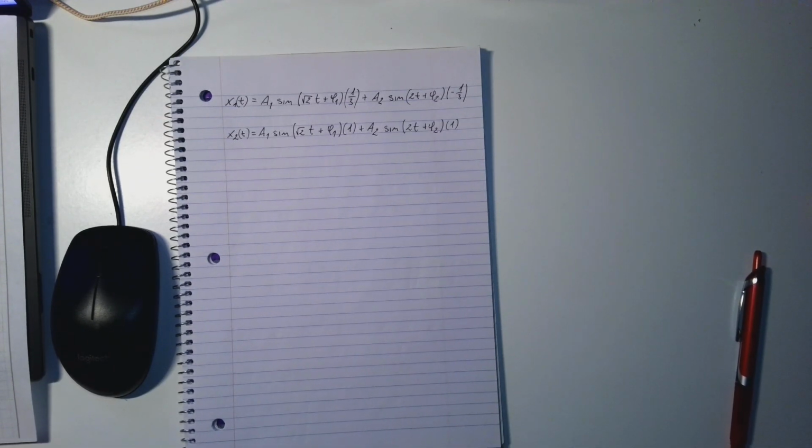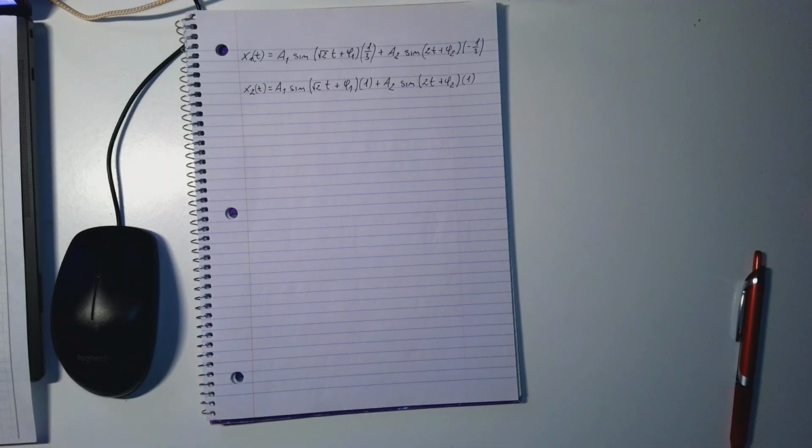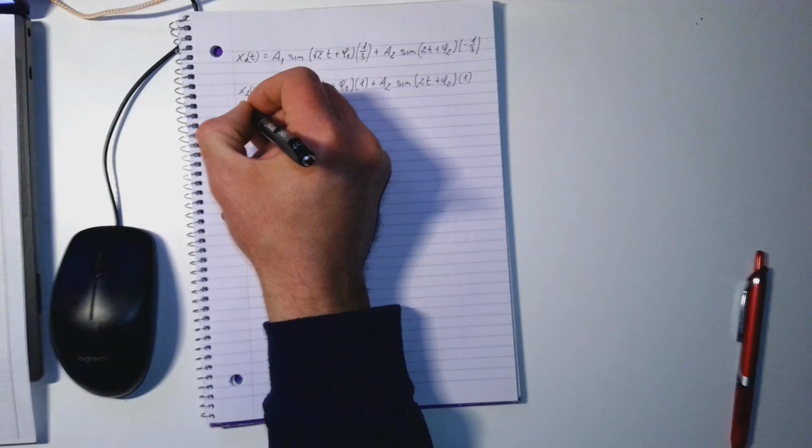So we said that we need the initial conditions, and we said that we need 4 initial conditions. So the 4 initial conditions again are initial position and initial velocity of the first mass, and then initial position and initial velocity of the second mass. So we can use, for example, these values.